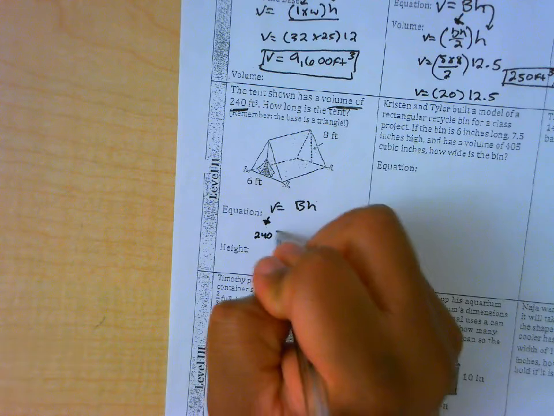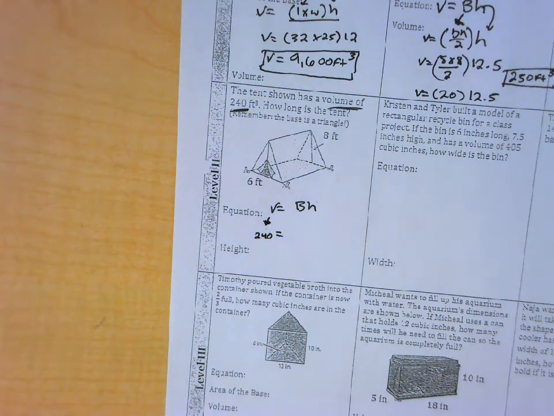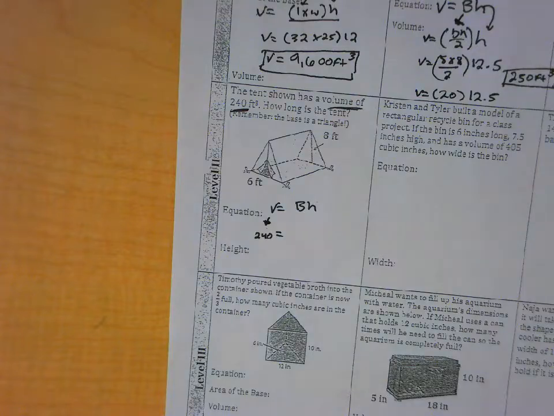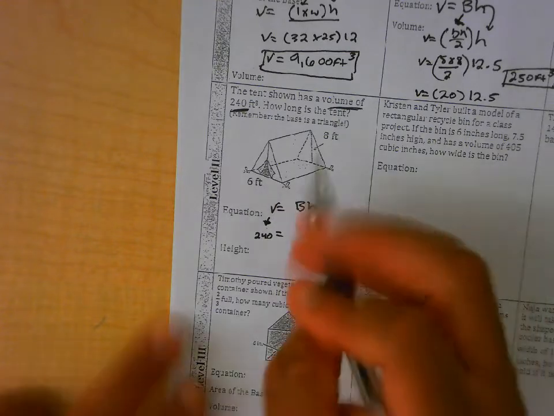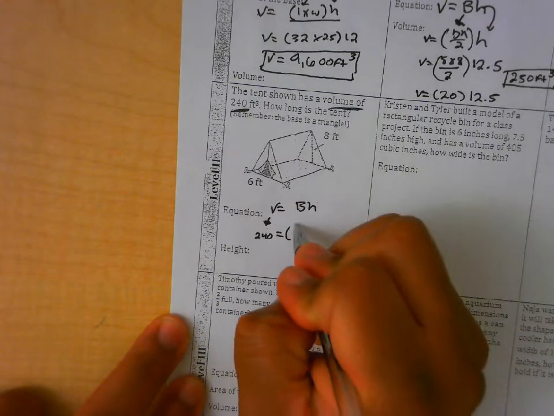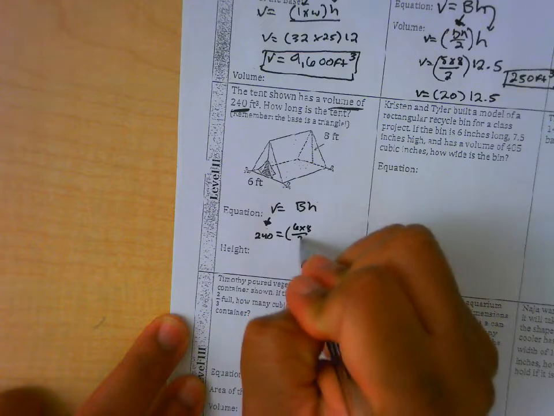240 equals. Now, that capital B is supposed to be base times height divided by 2 because it's a triangle. Do I know the base of my triangle? Yes. Do I know the height of my triangle? I do. 8. So it's going to be 6 times 8 divided by 2.